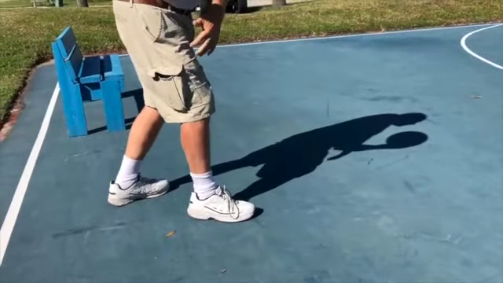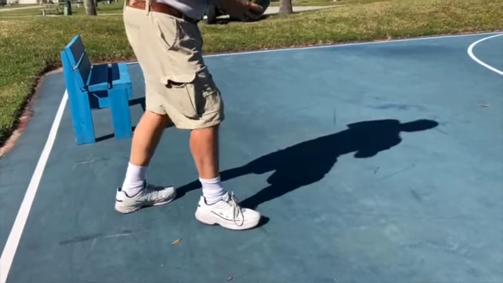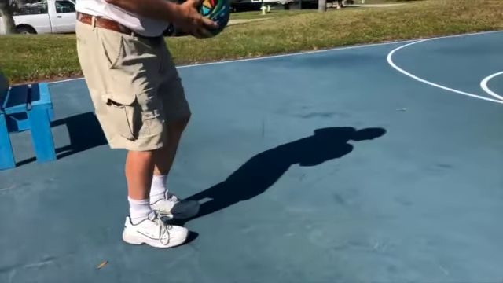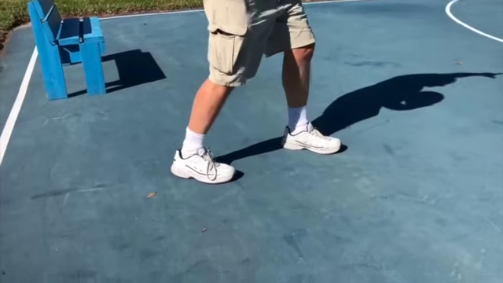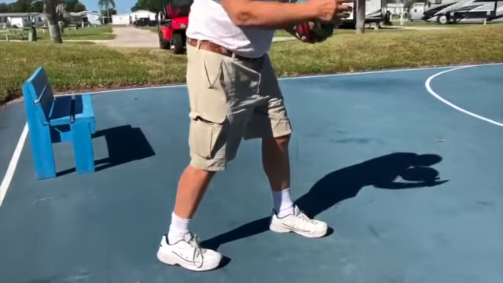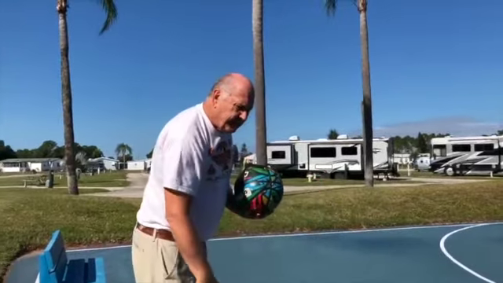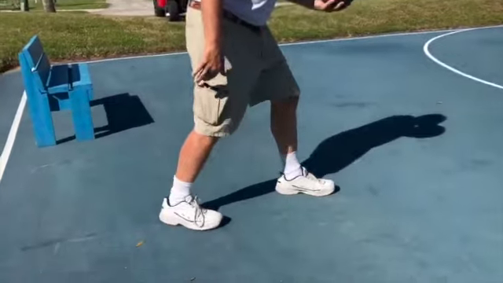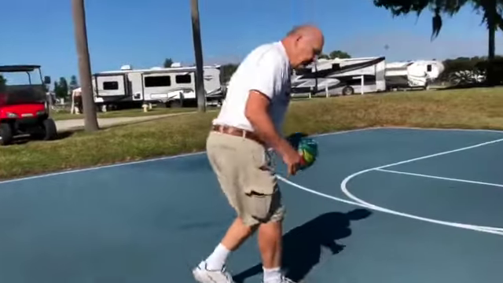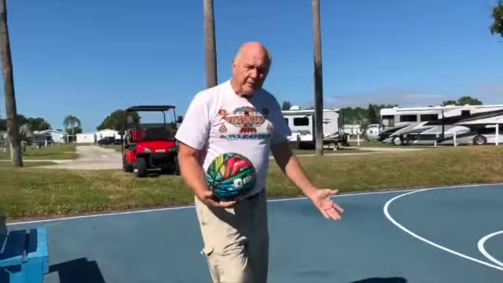This is called a pivot or spin foot. The other foot is a free foot or a reach foot. So you reach and dribble to the basket then and shoot the layup. The spin foot, pivot foot, cannot come back down before the ball leaves the hand. If you do, it's traveling.